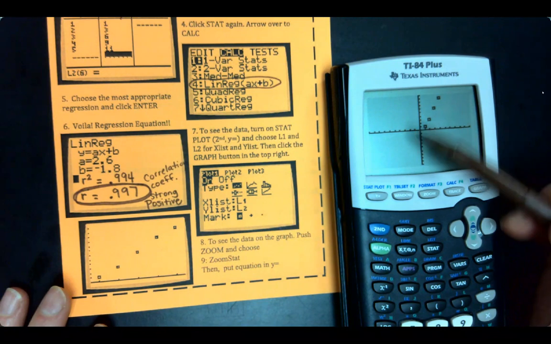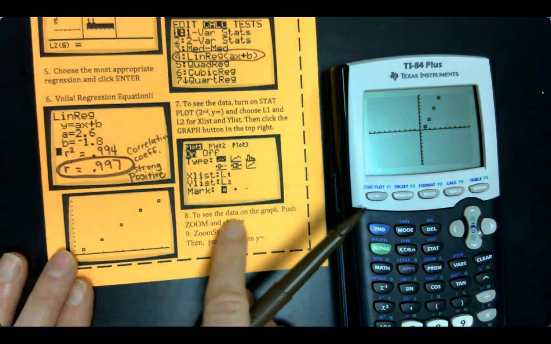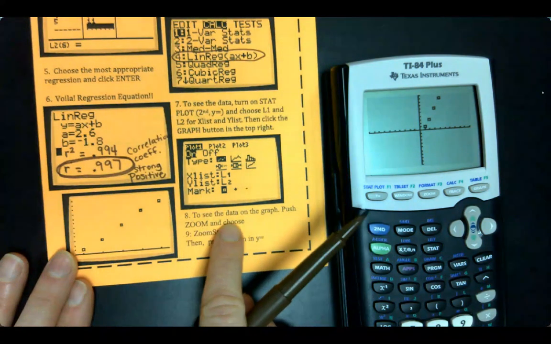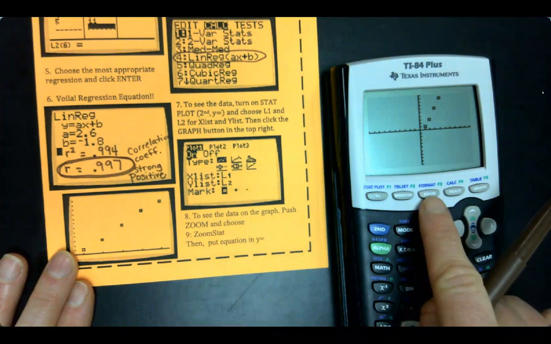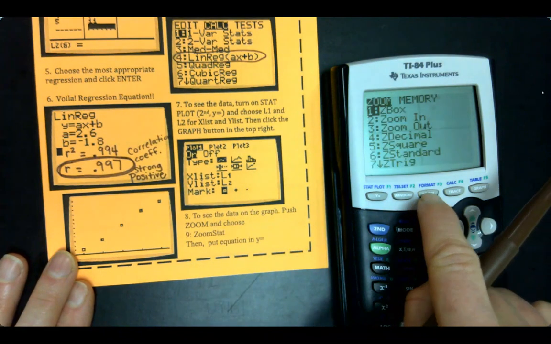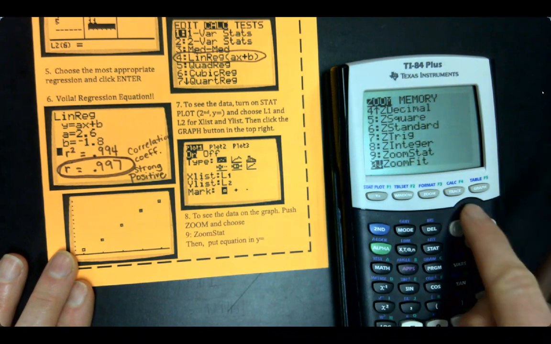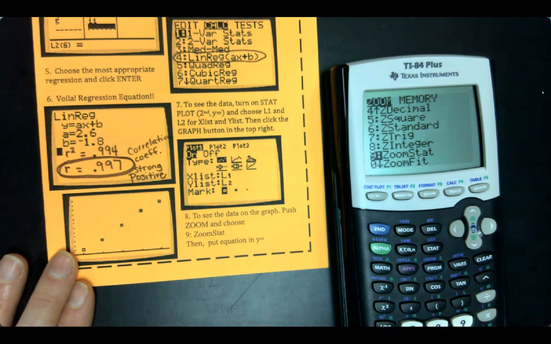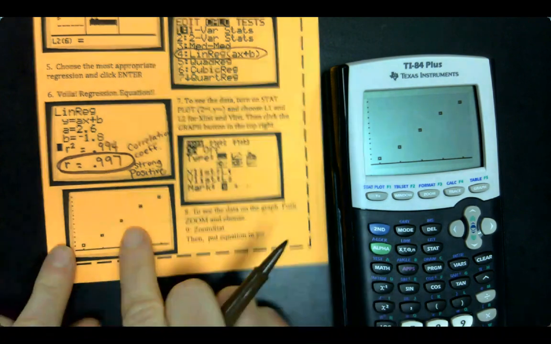But the thing is, I can't see all the points. So number 9 is important. To see the data on the graph, push zoom and choose number 9, zoom stat. Zoom, right here, middle button on the top. Find zoom stat. And that's what it should look like. So I'm going to come around and check. Okay, so this looks the same.